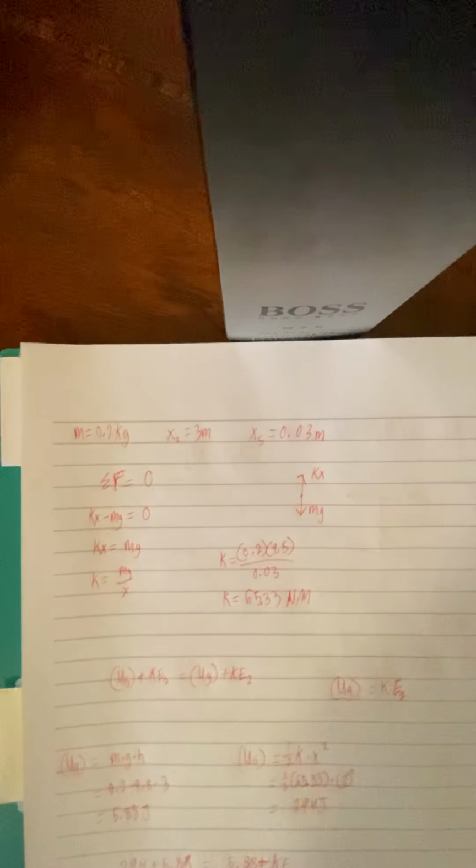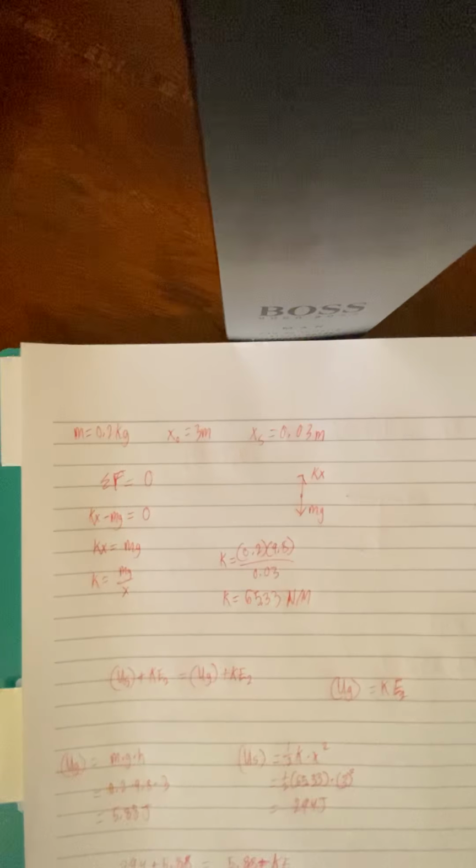What's up, guys? Today we have a quick physics problem that we're going to solve that pertains to the idea of springs and elastic potential energy, and we're looking to solve for K, which is the spring stiffness constant, and the velocity. So without further ado, let's get into the problem.